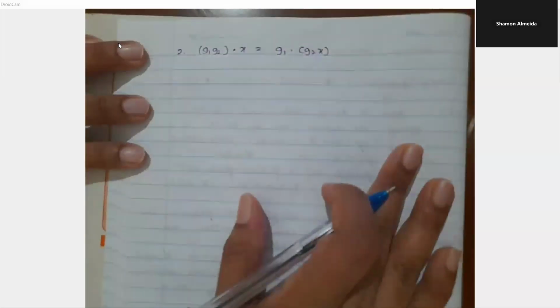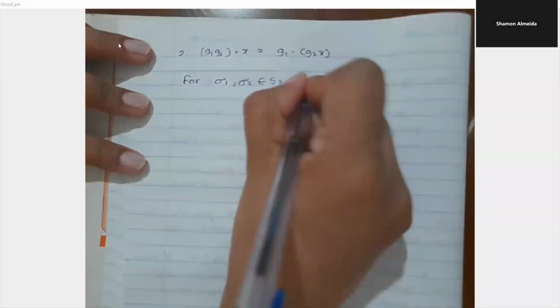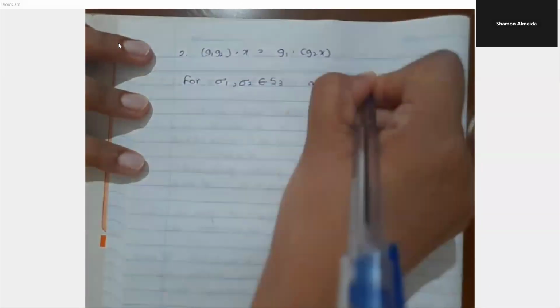This is what we have to show for any g1, g2 that we take from the group, and any element x that we take from the set. So now let's take any two permutations from S3. These permutations once again are bijective functions from X to X. We are simply permuting elements of X. Sigma 1, sigma 2, let's take from S3. And let's take any element x from the given set.